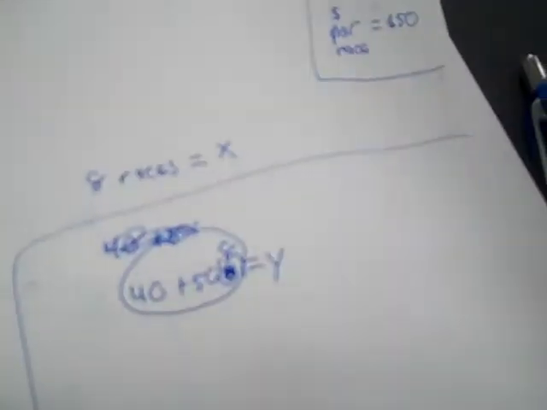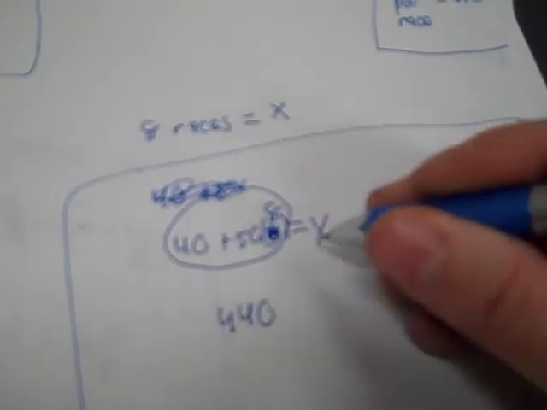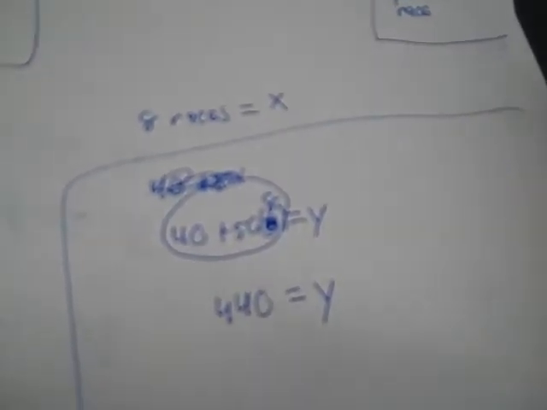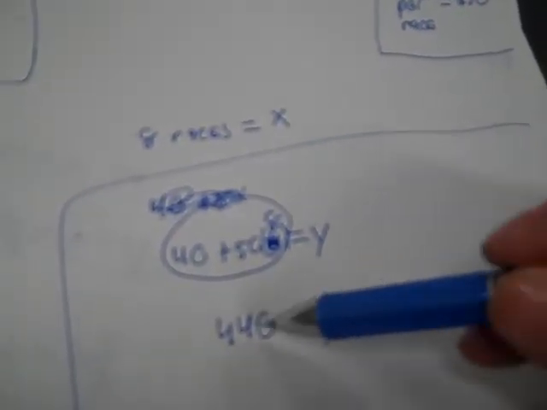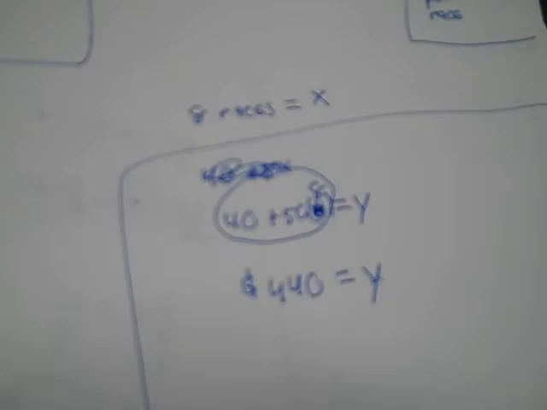So 40 plus 50, parentheses 8, 440. So this side is now 440 equals Y. Okay, now Y is this, what Y, okay? So Y is money, so it'd be $440. Got to put that last number in for the right letter. Okay, it says up here which to put it in for.